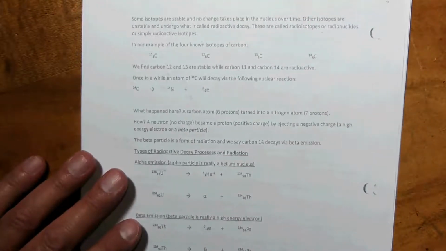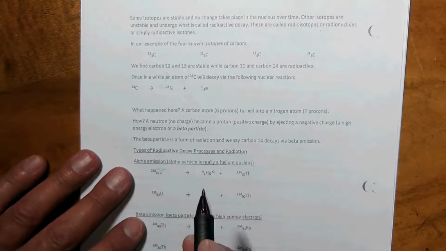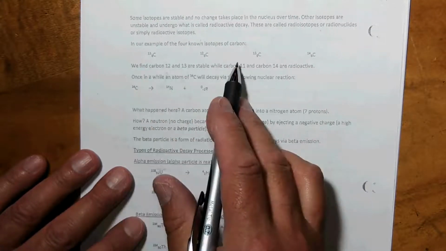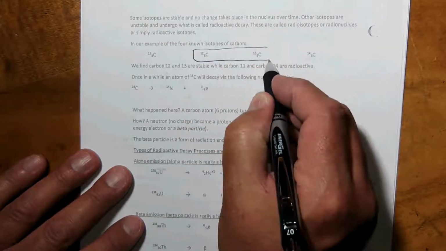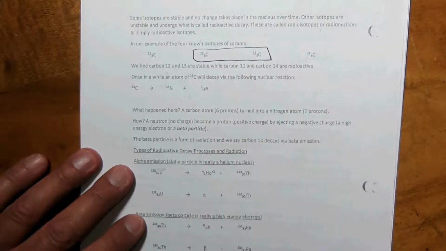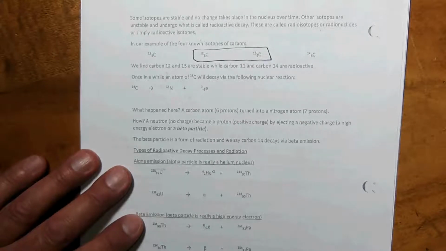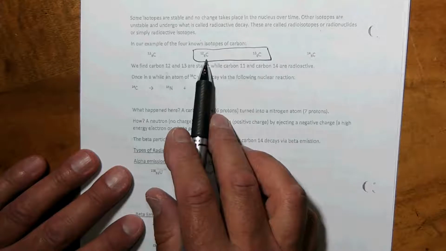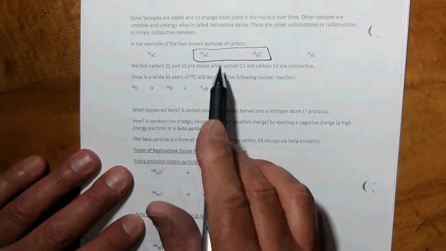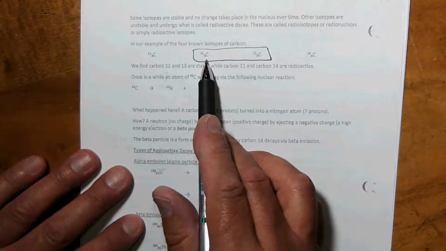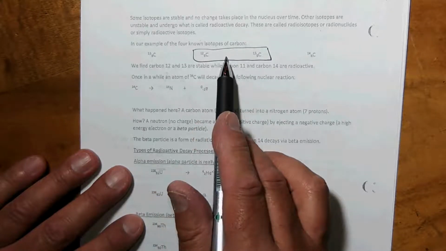So with our little series of carbon isotopes here, turns out carbon-12, carbon-13, extremely stable isotopes. Nothing happens to them over time. If you're an atom of carbon-12, a million years down the road, you're still going to be an atom of carbon-12. So these are stable isotopes.